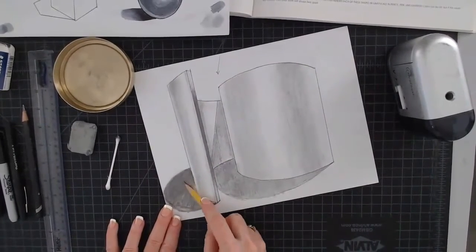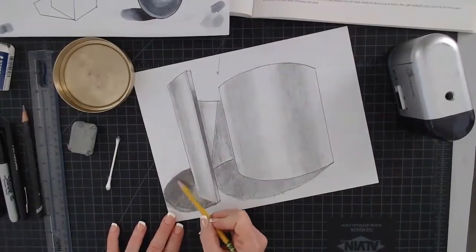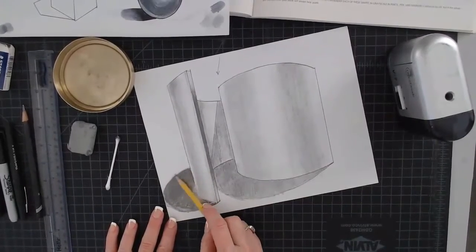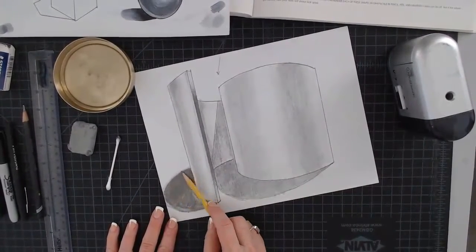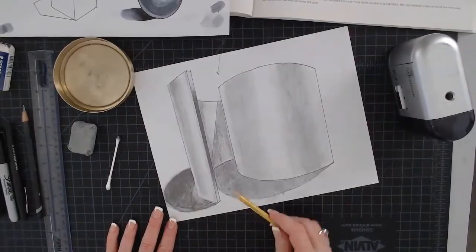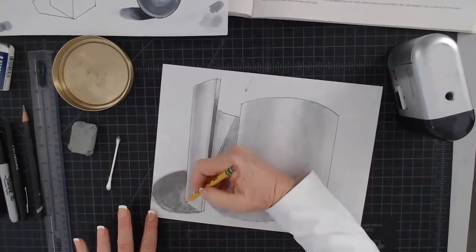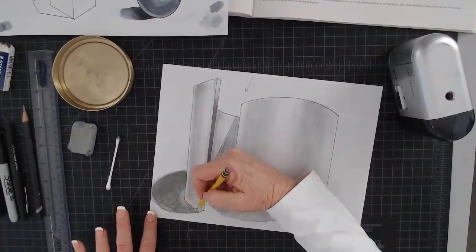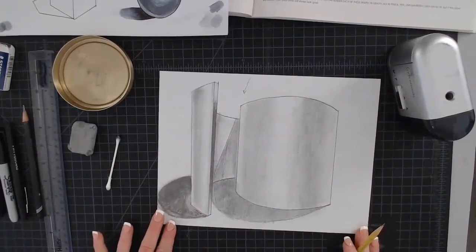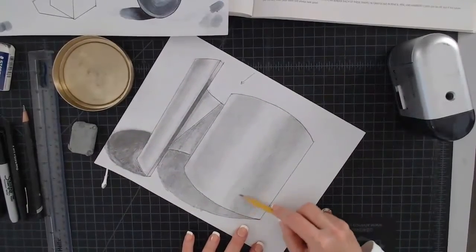Oops, get this where you guys can see it. And this might have a little bit of a hard line, but then it also might have a little bit of a softer edge to it. And then I did leave a little bit of reflected light here, but I want to kind of bring this edge back in. And I traced this completely in pencil, which is totally okay. If I wanted to make this part a little darker, again, I would come back in.